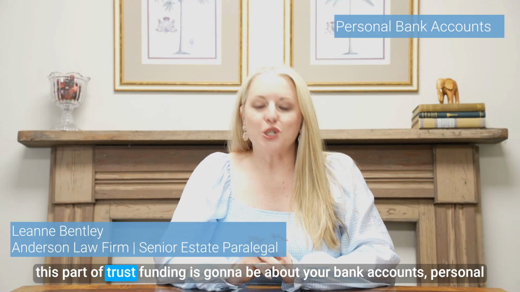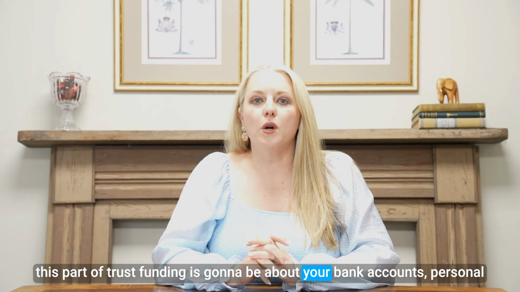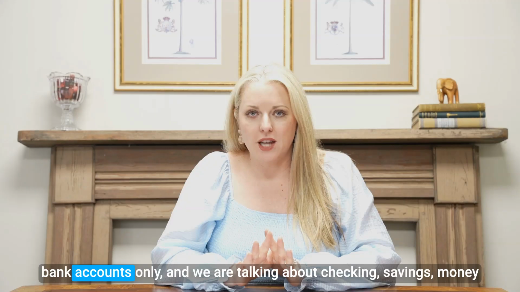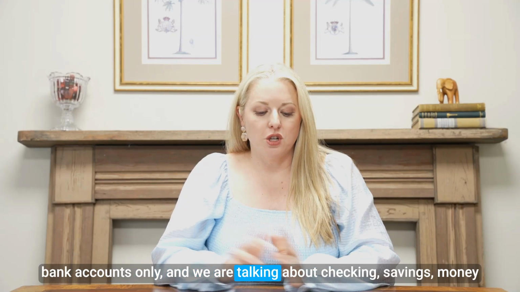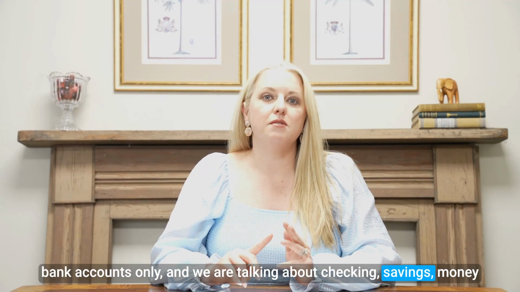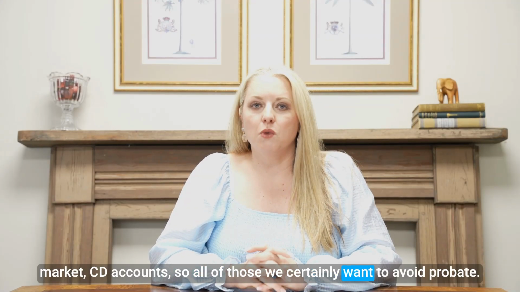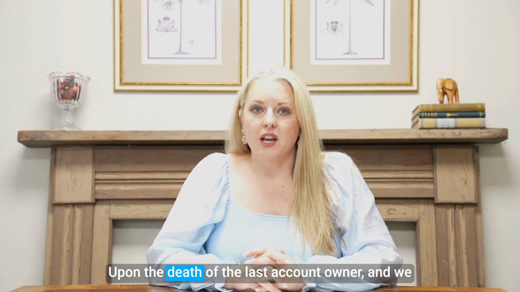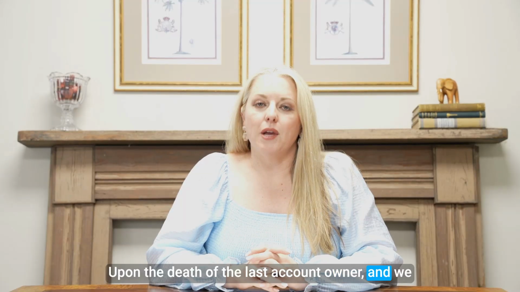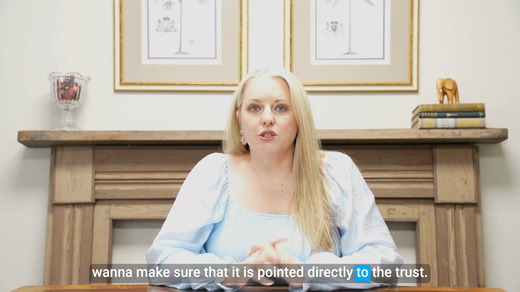This part of trust funding is going to be about your bank accounts, personal bank accounts only. And we are talking about checking, savings, money market, CD accounts. So all of those, we certainly want to avoid probate upon the death of the last account owner, and we want to make sure that it is pointed directly to the trust.